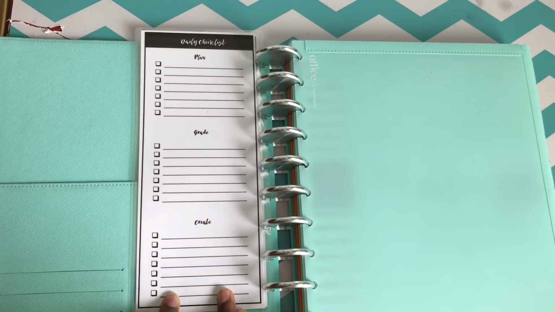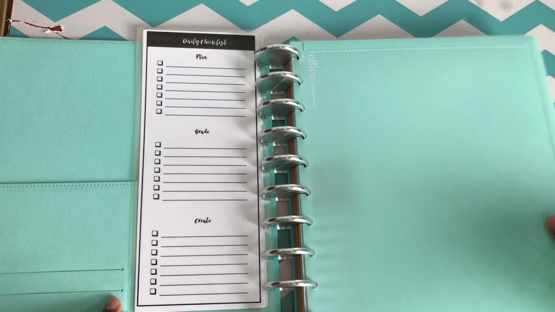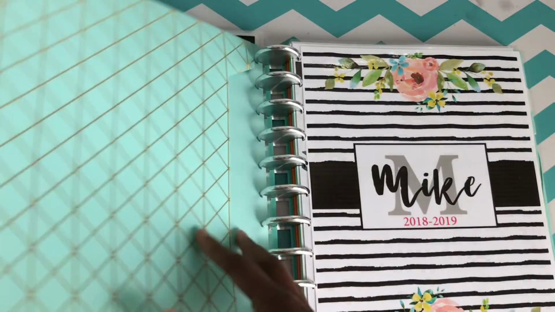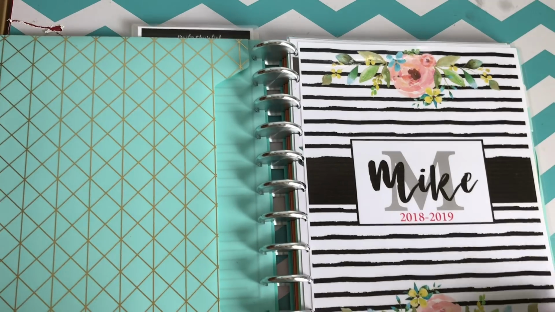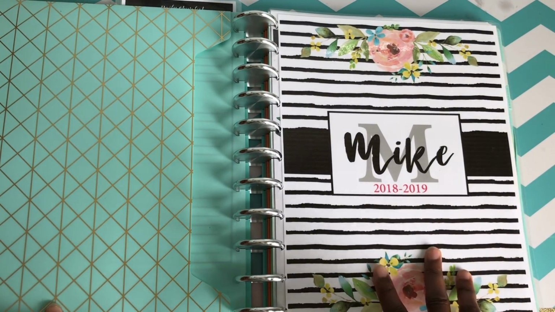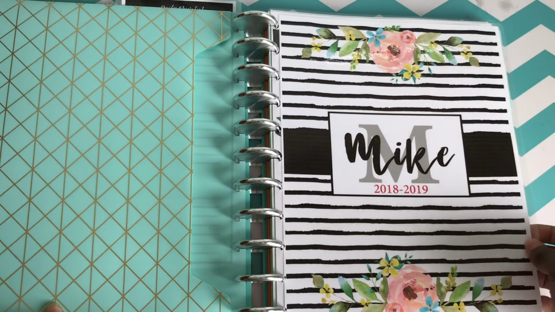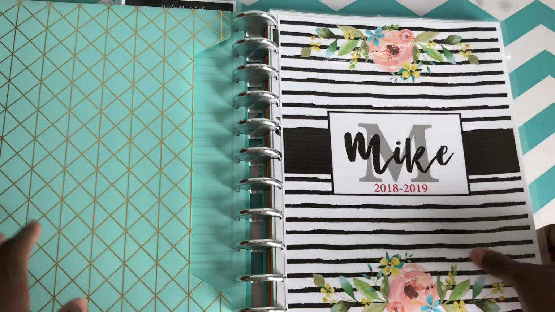So I really love these tabs. They are available in the planner when you purchase. This divider, I got it from Staples. It's a part of the Martha Stewart collection, I believe. This is my cover. My last name is Mike, M-I-K-E. Yes, I know it is different, but that's my last name. Then I have the school year.